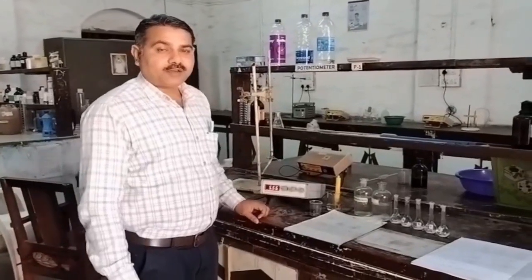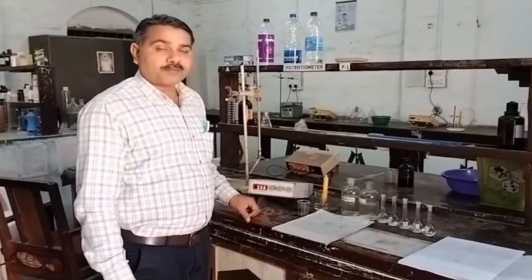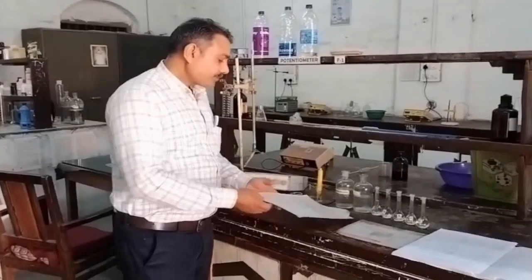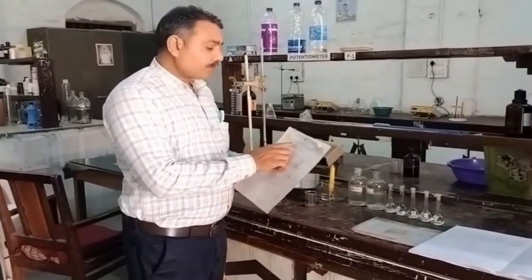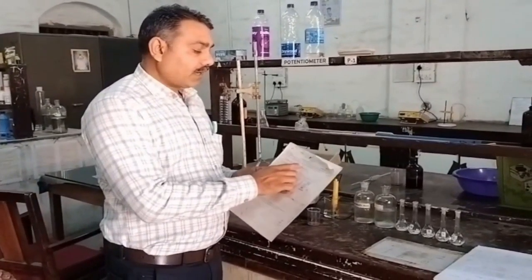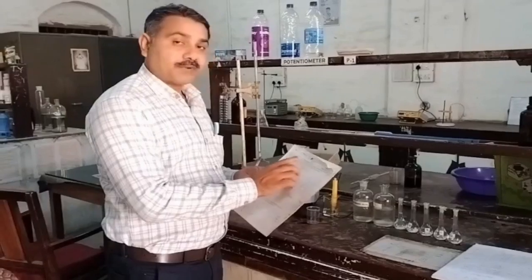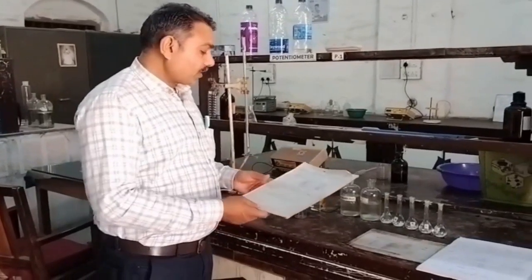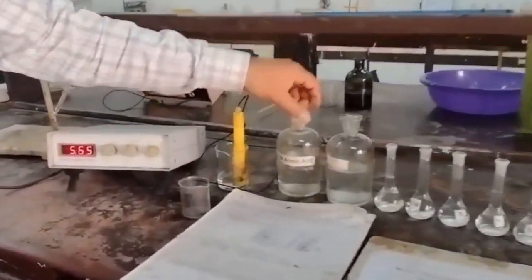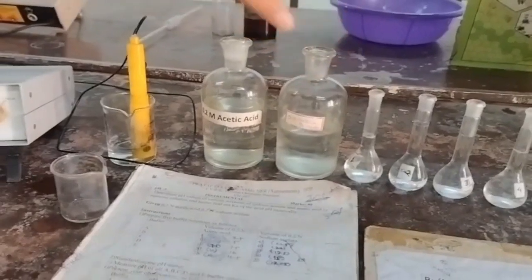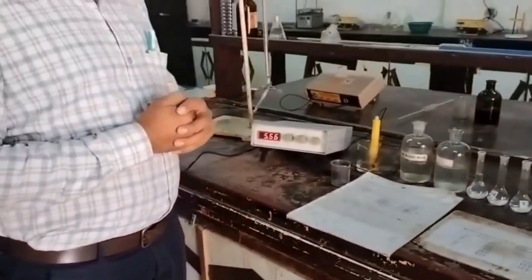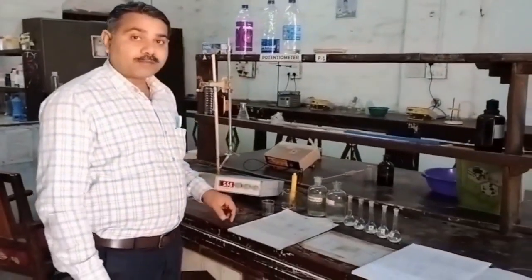Today we are going to perform the practical of TYBSc physical chemistry. The aim of the practical is to determine the pH values of various mixtures of sodium acetate and acetic acid in aqueous solution and hence find out the Ka of the acid pH metrically. The chemicals required for this practical are 0.2 normal acetic acid solution and 0.2 normal sodium acetate solution. From these two solutions we have to prepare different buffer solutions.